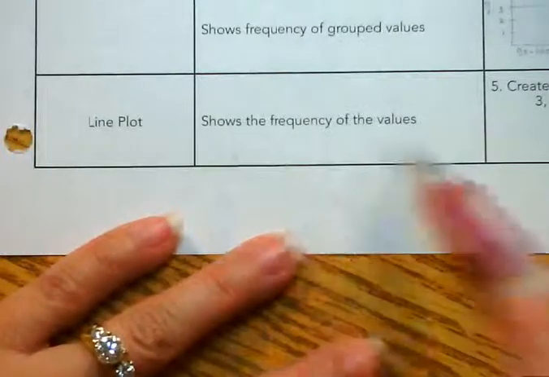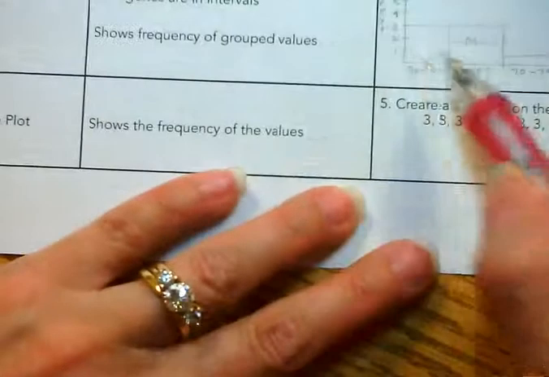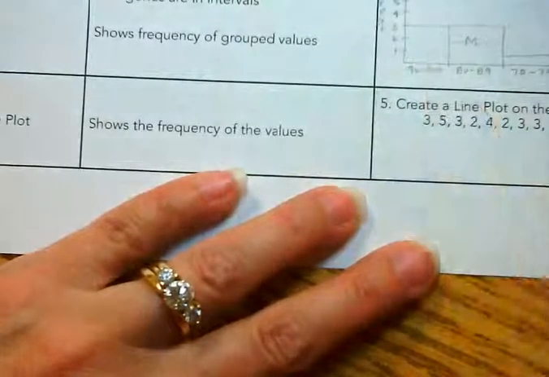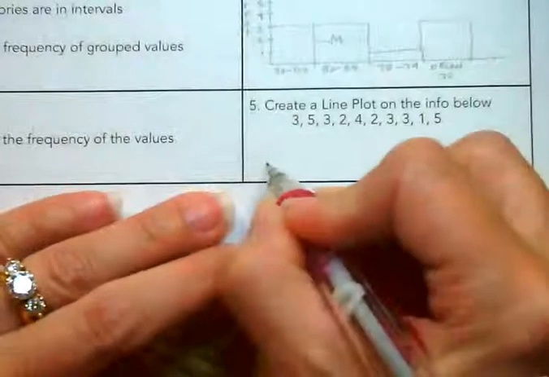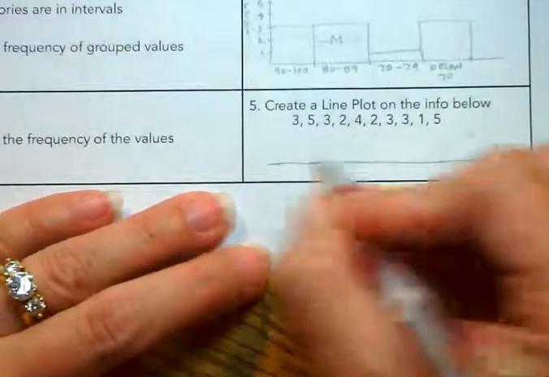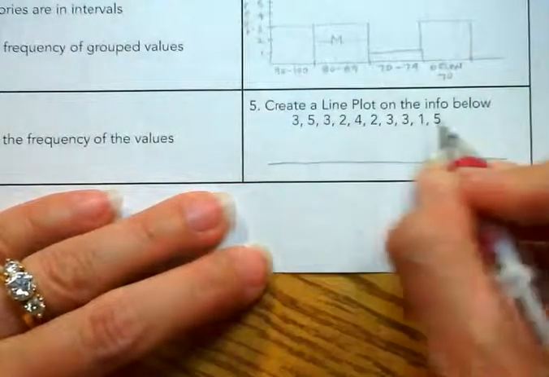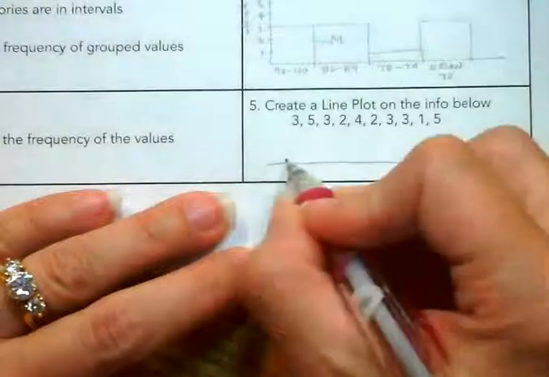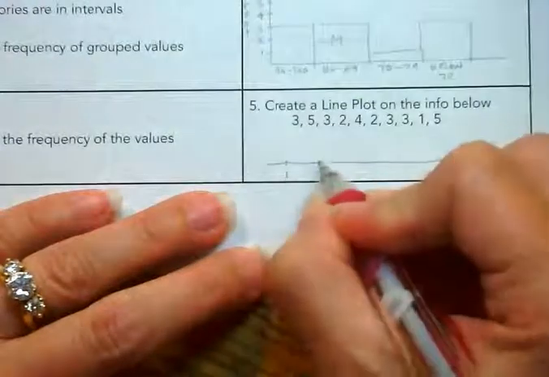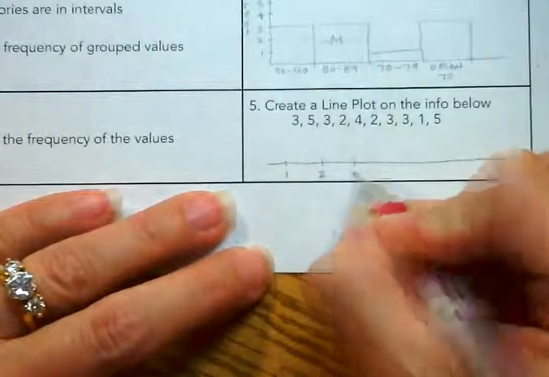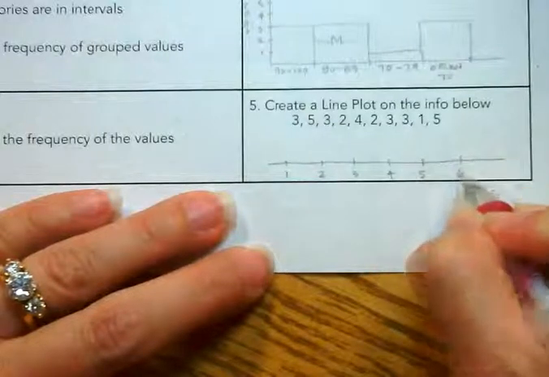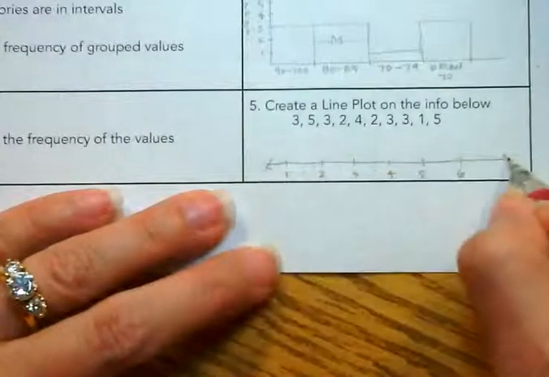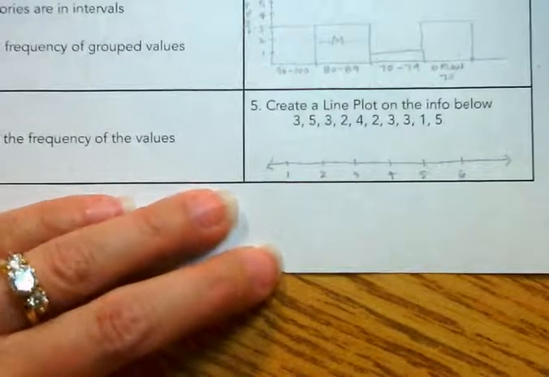The last one on the front page is the line plot, and this one is just going to show us the frequency. So it's going to end up looking very similar to a histogram. What's different, though, is that we will see the actual scores. So down along here, the scores on here that we're going to plot range from 1 to 5. So we'll put 1, 2, 3, 4, 5. I have more than I need, but we would assume that it could keep going.